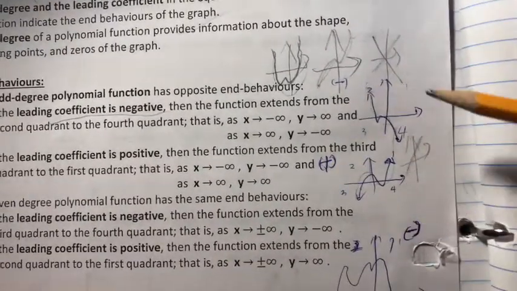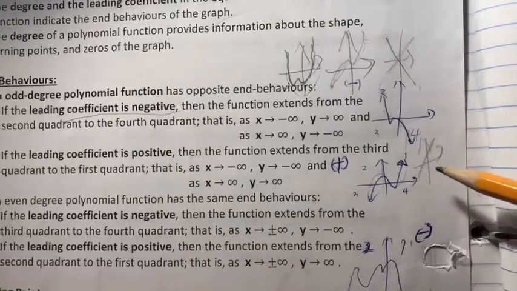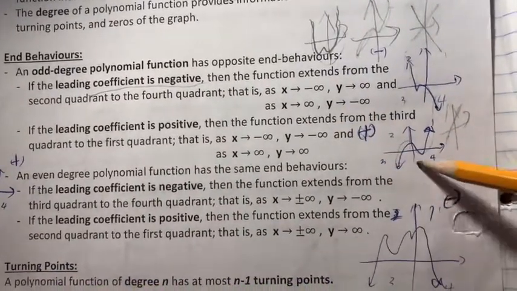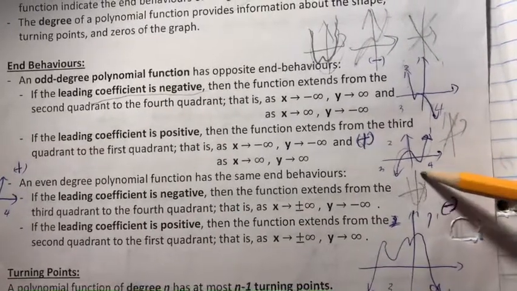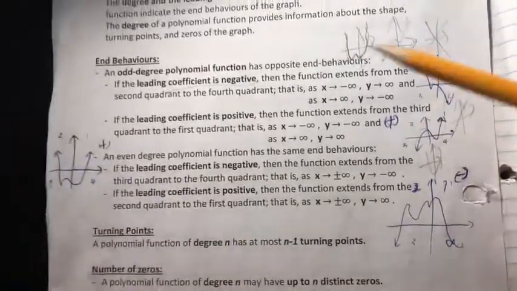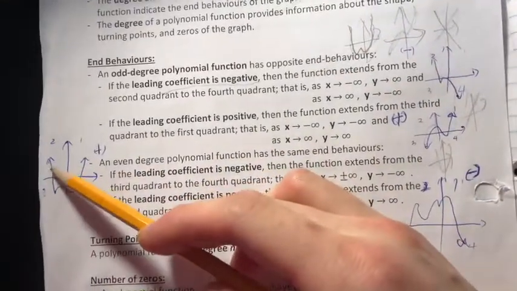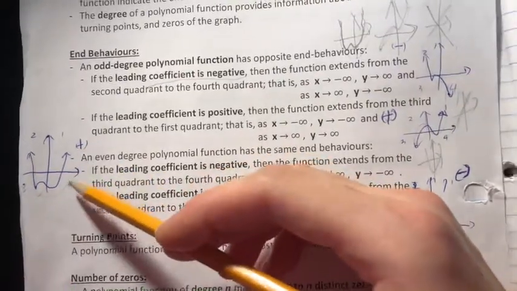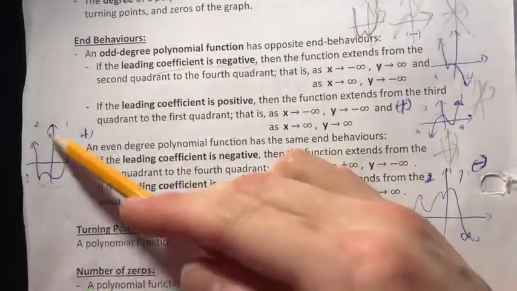The basic trend is going to be the same with linear if you have an odd degree function. Also, for an even degree function, just remember what the quadratic looks like. The normal quadratic is just like this. If you have the normal one, it's positive, so it just looks like a normal quadratic, upward.